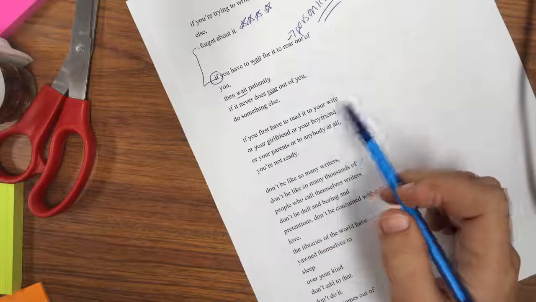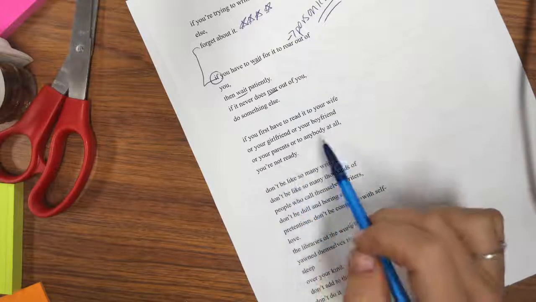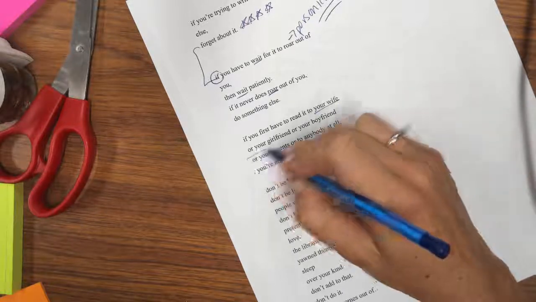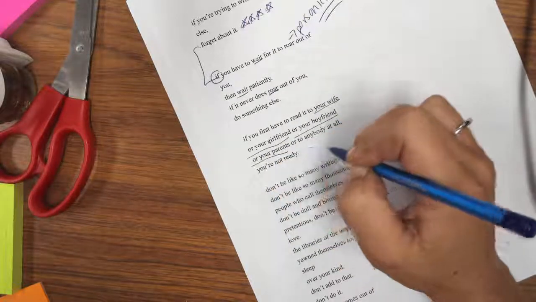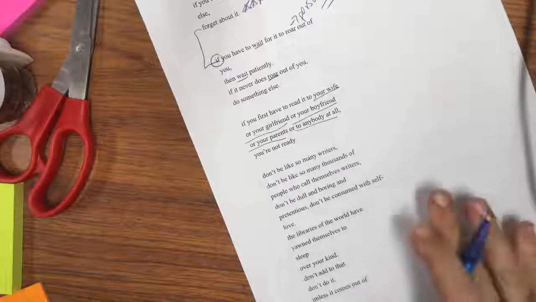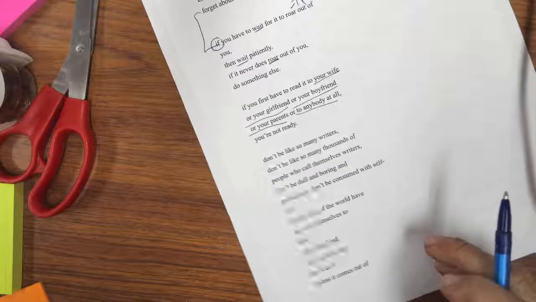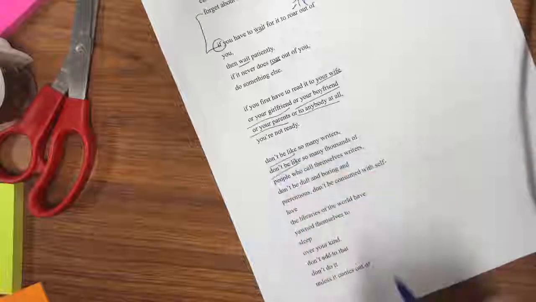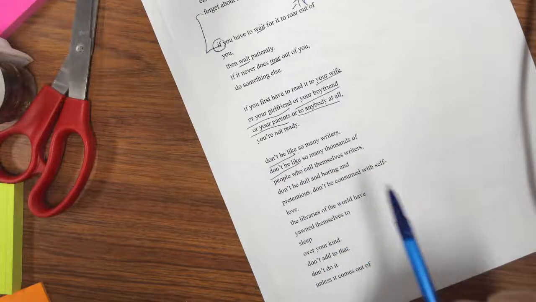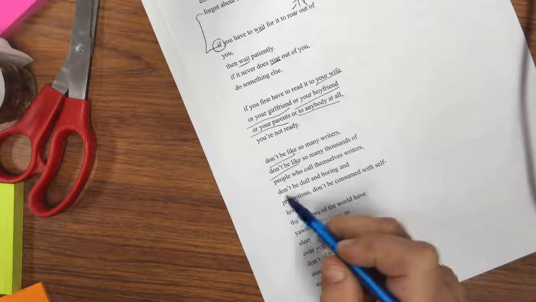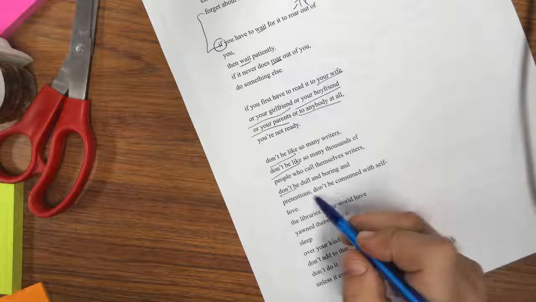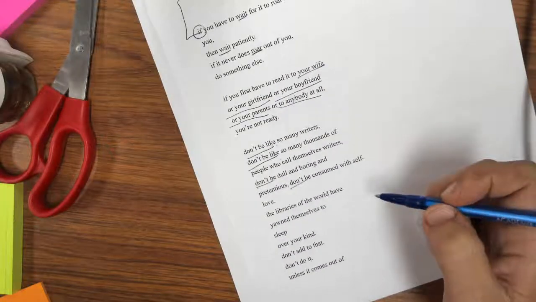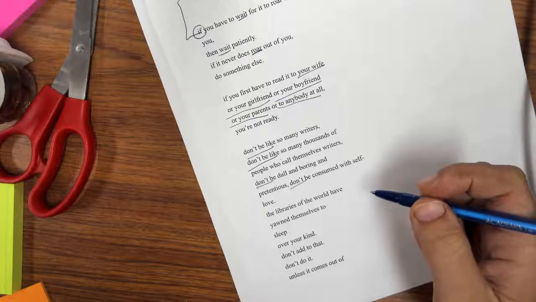If you first have to read it to your wife or your girlfriend or your boyfriend or your parents or to anybody at all, you're not ready. Again, look at him: your wife or your girlfriend or your boyfriend or your parents or to anybody at all. He uses repetition very effectively in this piece. Don't be like so many writers. Don't be like, see, more repetition. So many thousands of people who call themselves writers. Don't be dull and boring and pretentious. Don't be consumed with self-love. The libraries of the world have yawned themselves to sleep over your kind.